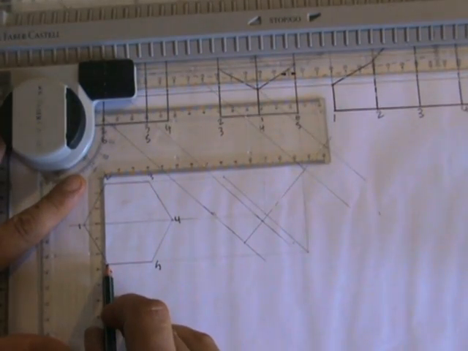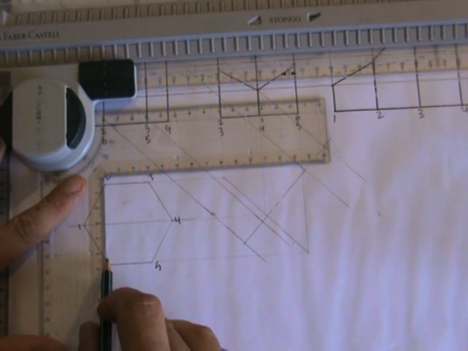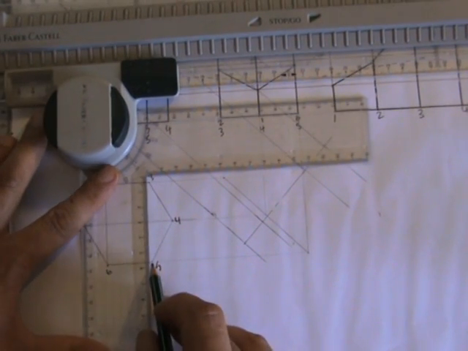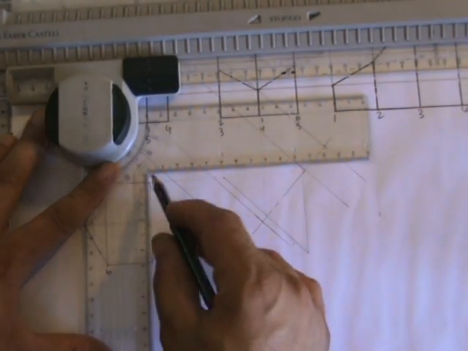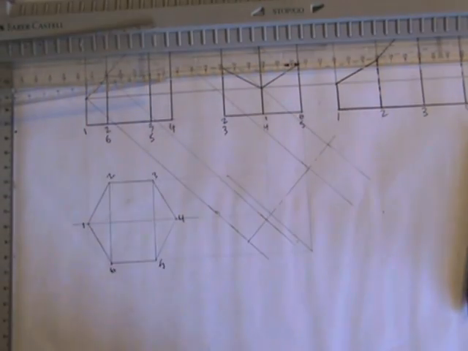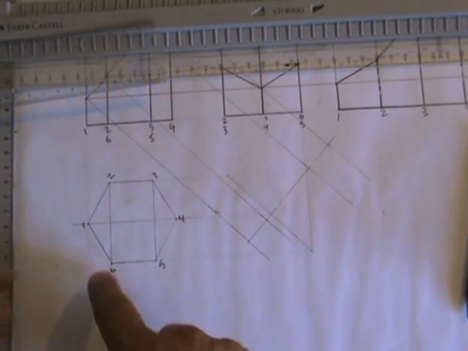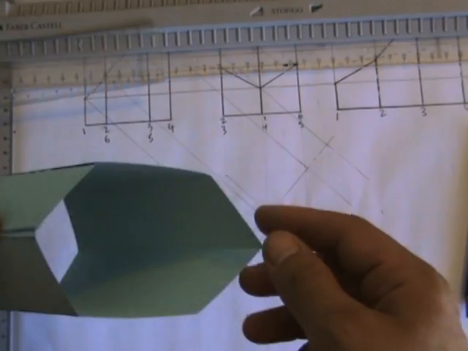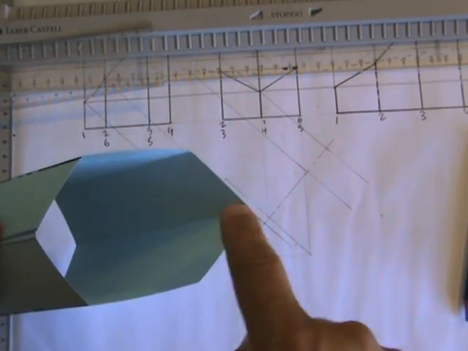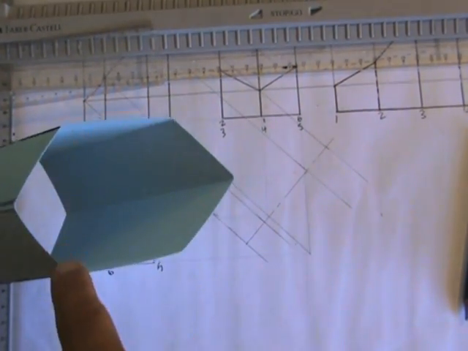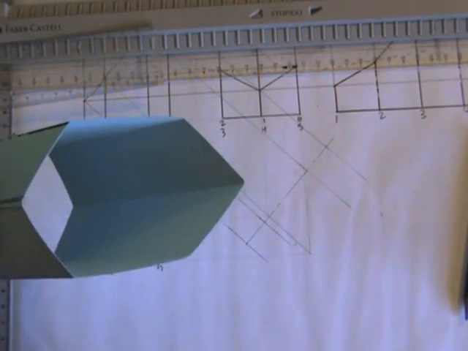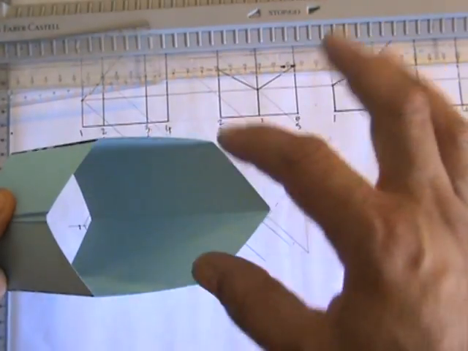So I'm going to draw a perpendicular line between 2 and 6 going across that center line, and a perpendicular line between 3 and 5 going through that center line. So these lines, these dimensions here, are as if they're going from this point to that point and across each point from here to here, that distance.